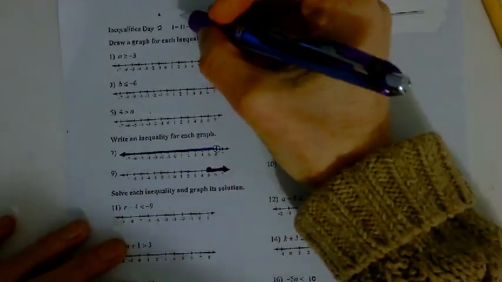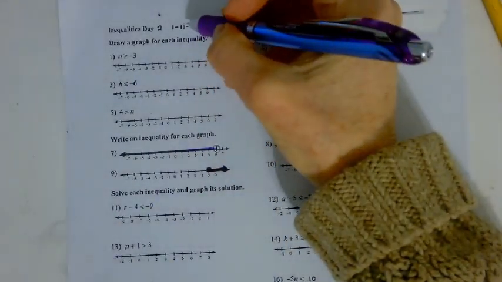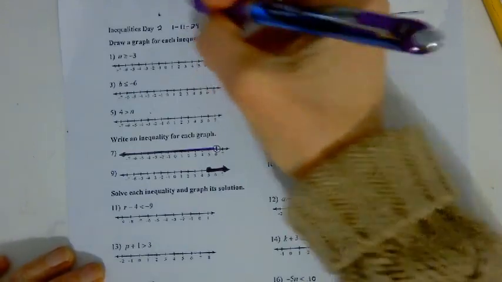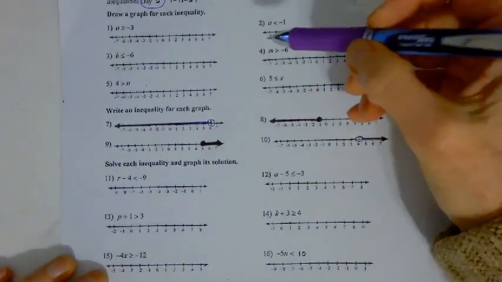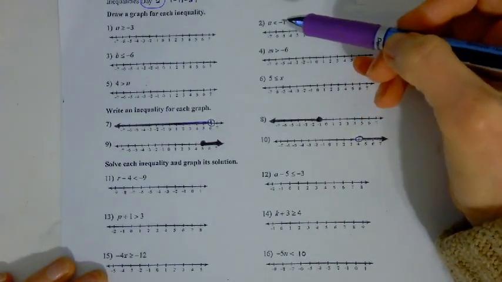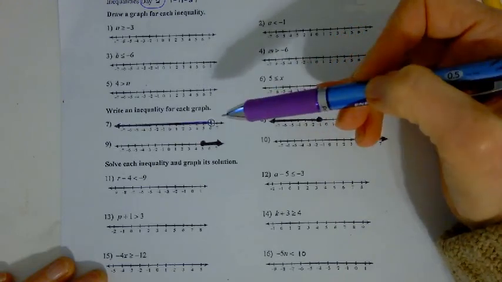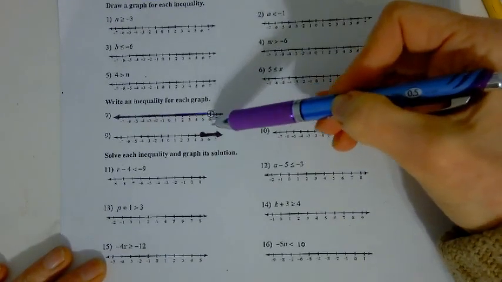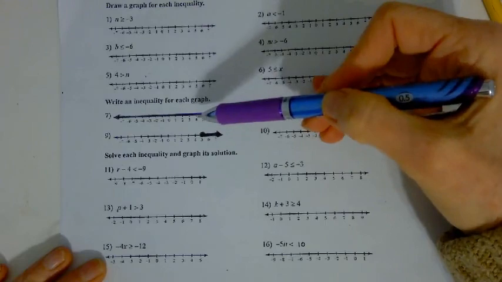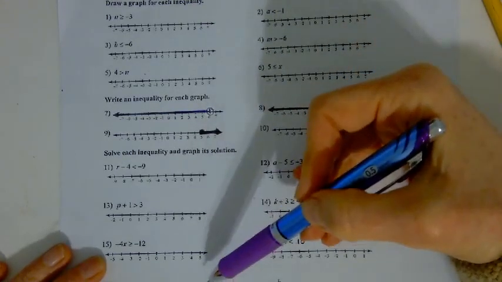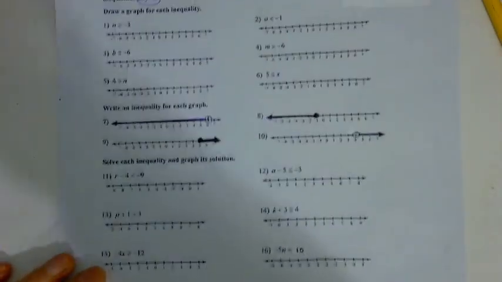It's been assigned Thursday, January 11th, and it's day 2 of inequalities. I'm going to remind you how to graph an inequality and how to write an inequality for each graph. This is review from Monday. Then we'll get into solving like we did in class today.